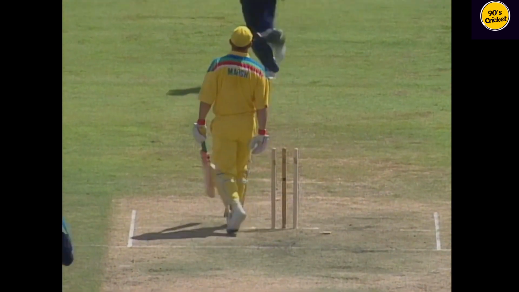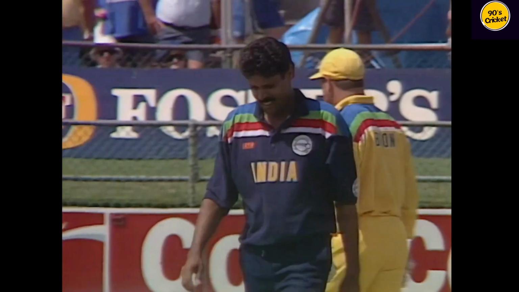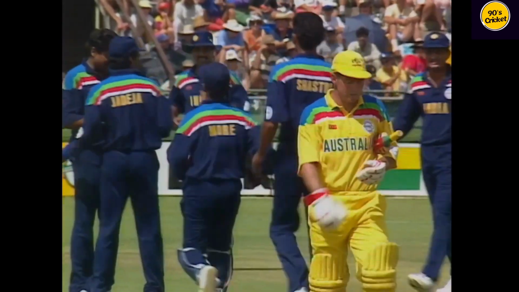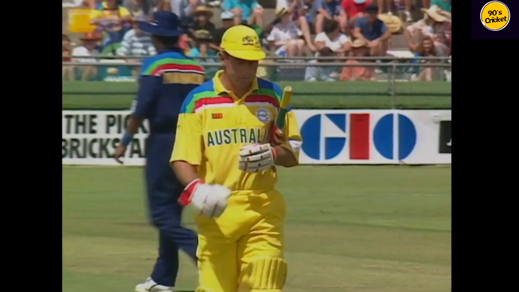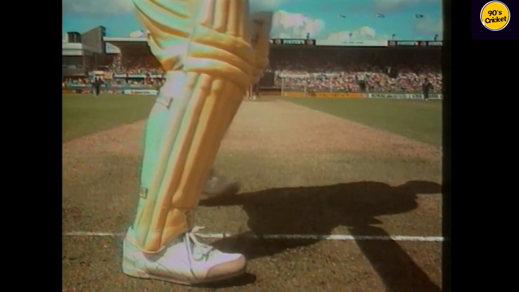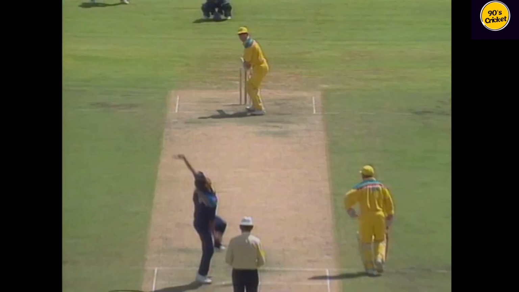Oh, he's done it again. He's dragged the ball back onto his stumps. We've seen Marsh do this so often this summer, and he'll be dreadfully disappointed. He tried to run that one down to third man, and regrettably from Marsh's point of view, he dragged it back onto the stumps.